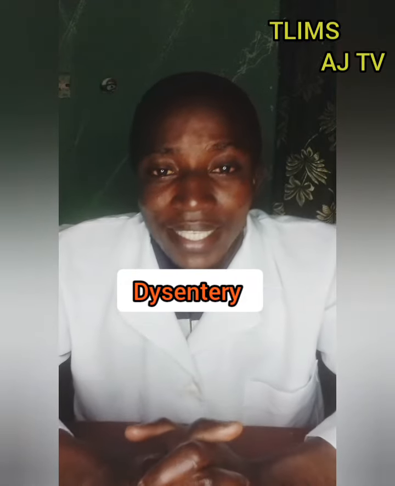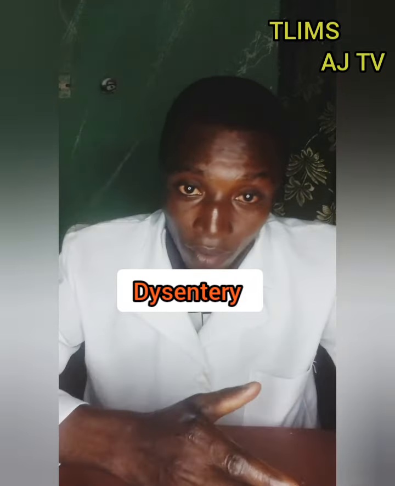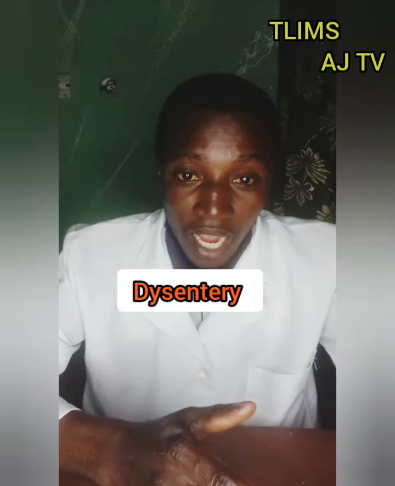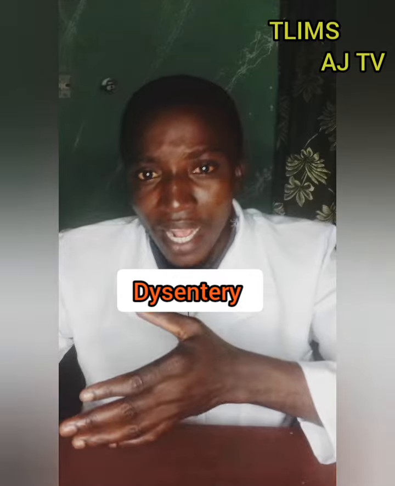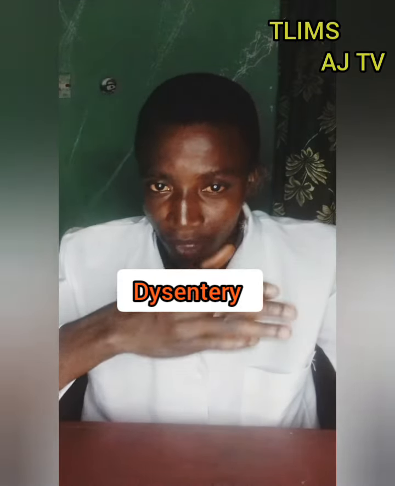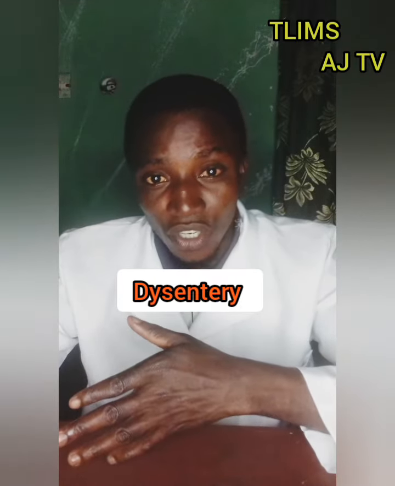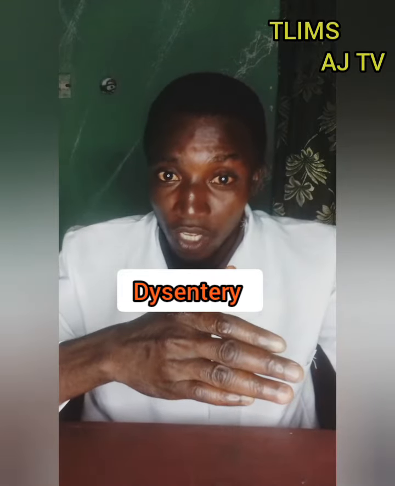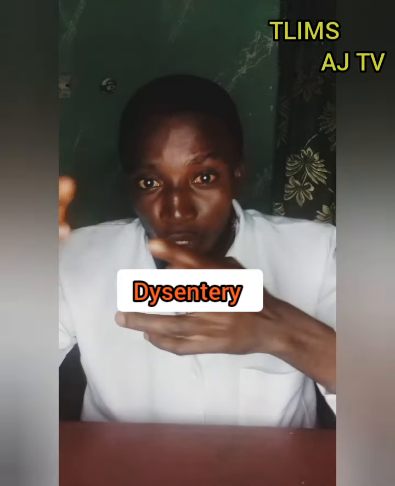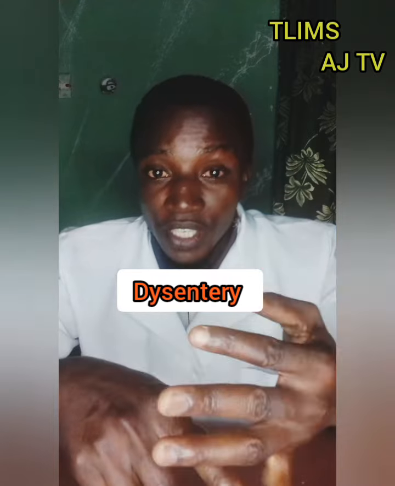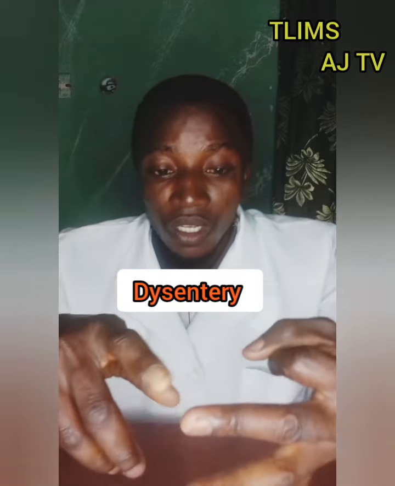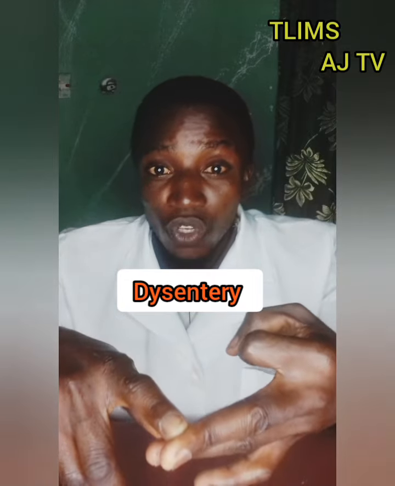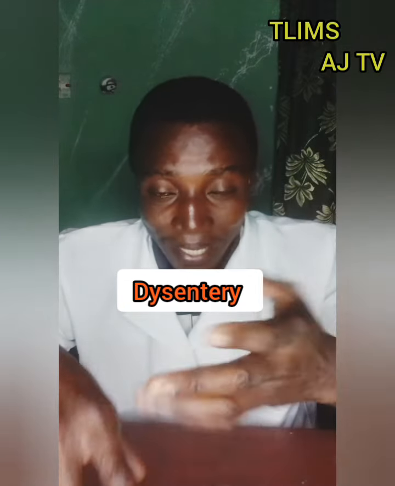There is quite a difference between dysentery and diarrhea, just that we don't understand or we mix it together. Diarrhea is different from dysentery. Diarrhea is watery feces. While dysentery can also cause diarrhea sometimes, it goes with feces that contain blood. That's one. Two, that contains mucus.